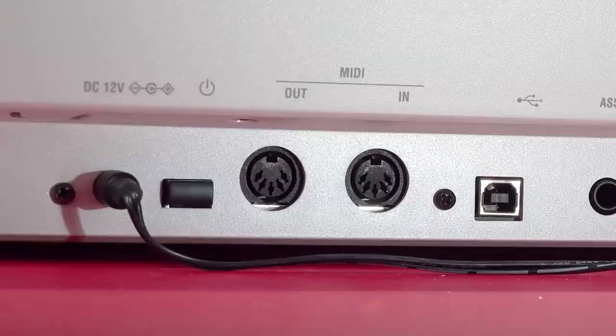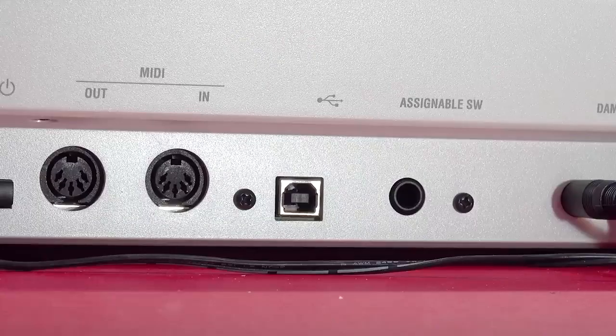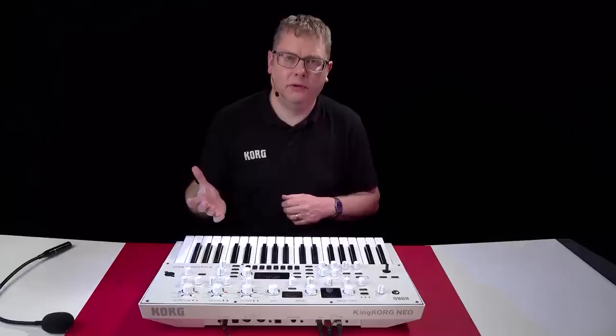You've also got regular MIDI, so you can connect to any other MIDI device out there, module, keyboard, whatever it is. And you've got USB, so you can connect to a DAW in your computer for example if you want to do some recording.